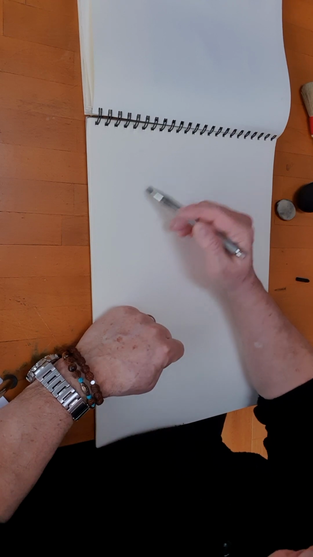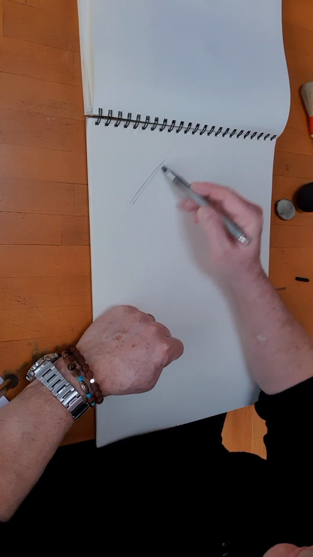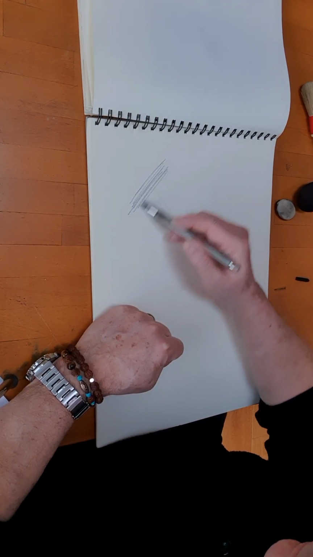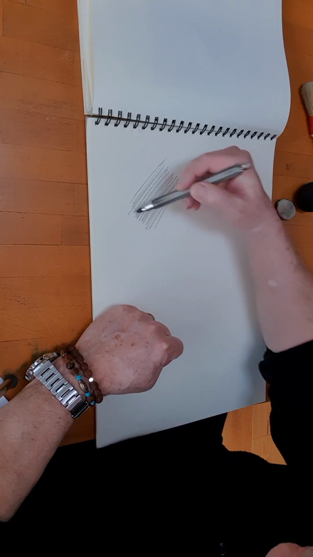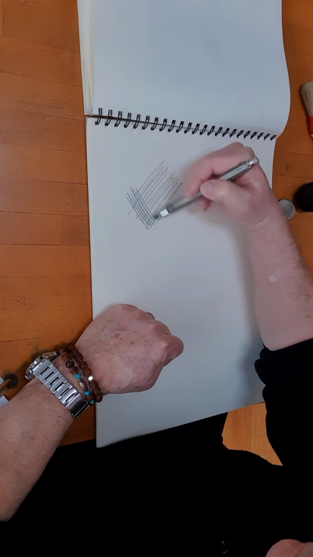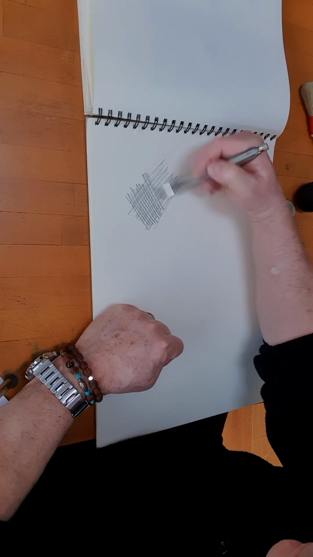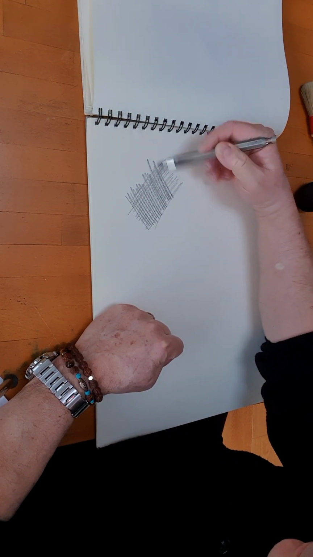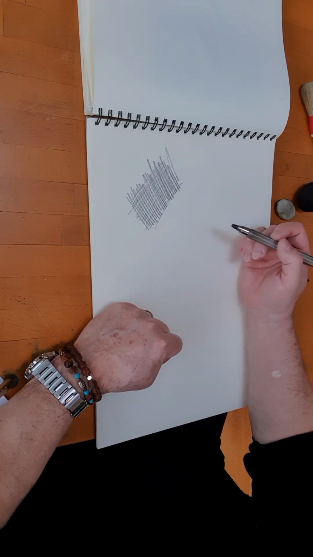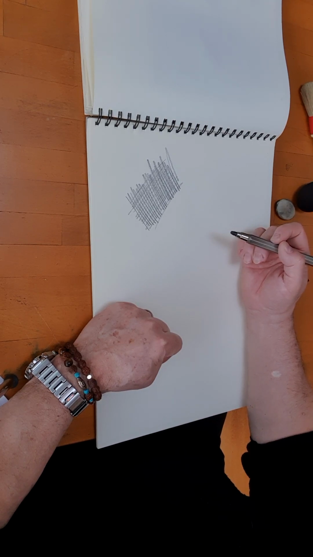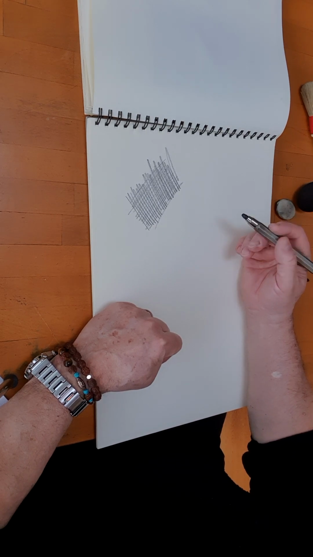So this is cross-hatching. This, what I will show you now, is stippling.